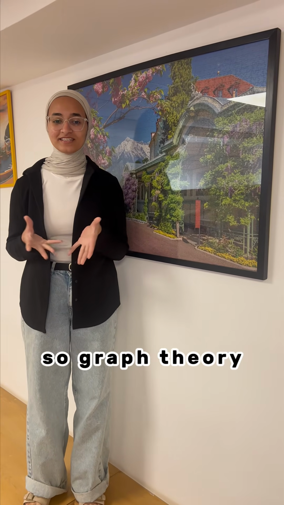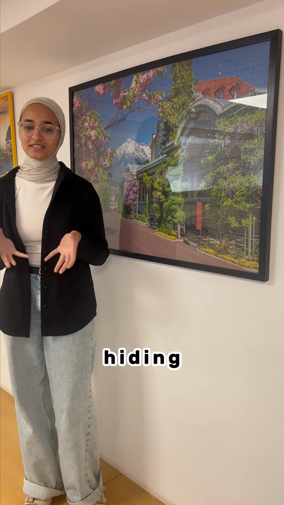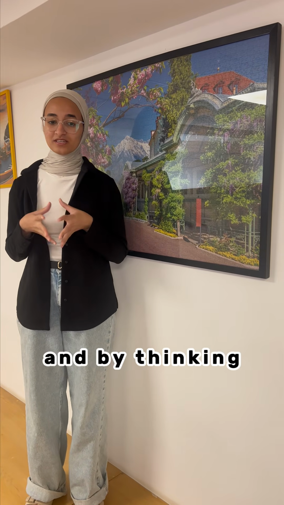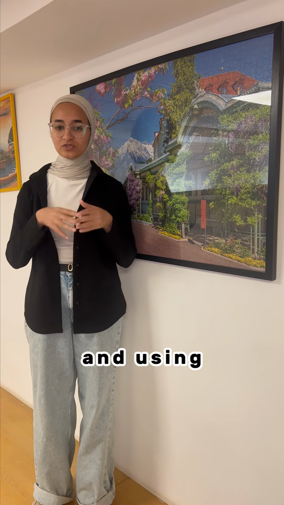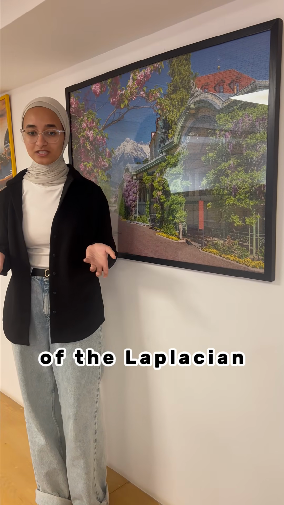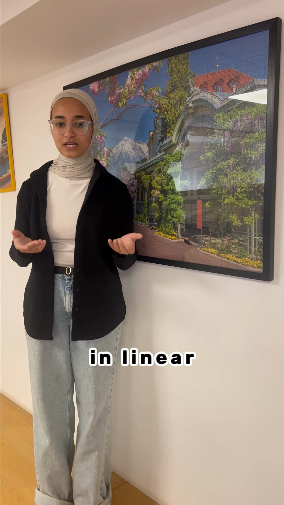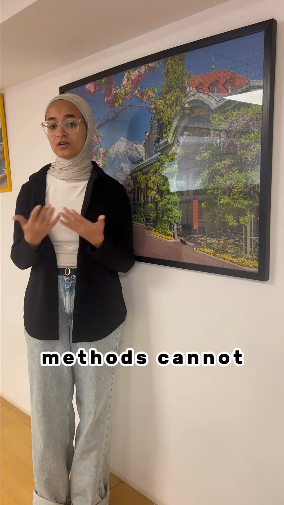So graph theory gave us a way to see the shape hiding inside complex data, and by thinking locally, neighbor by neighbor, and using the spectral properties of the Laplacian, we can unfold manifolds that linear methods cannot even recognize.